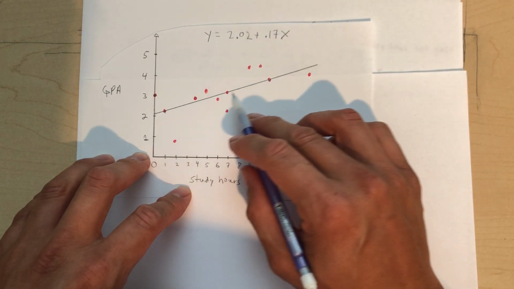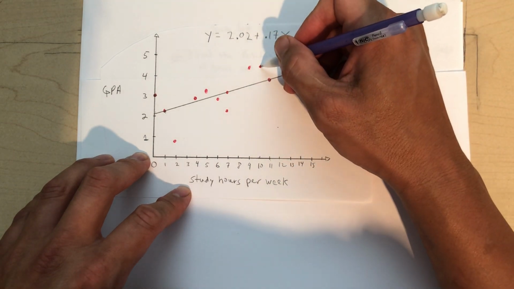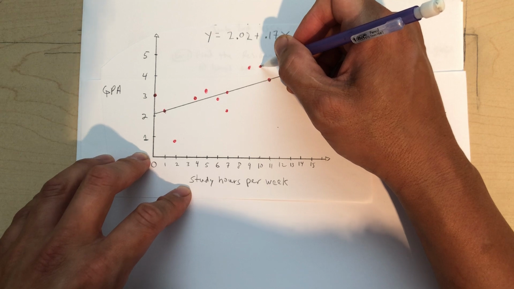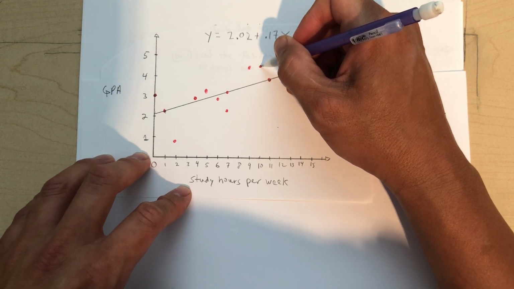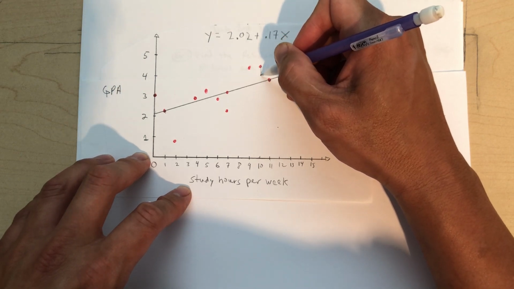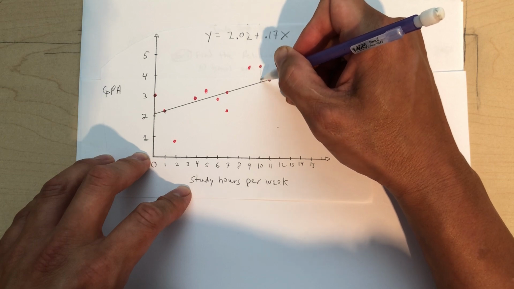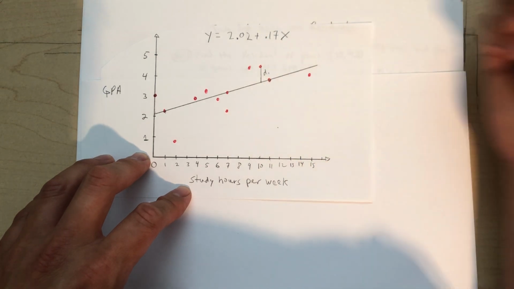This is our line of best fit, and a residual is the distance between this person here, 10 hours and 4.6 GPA, and the line of best fit. So what is this distance right there?